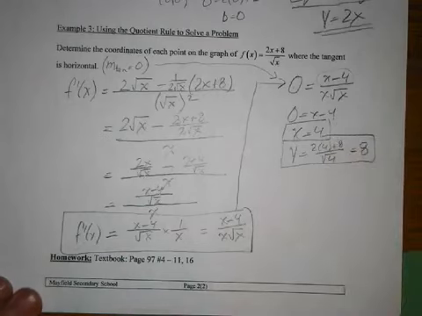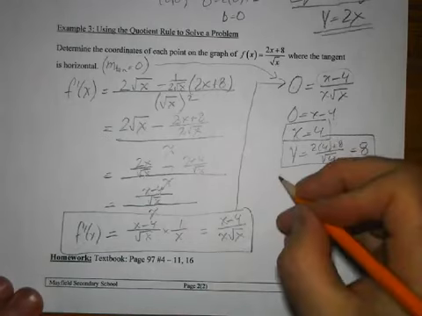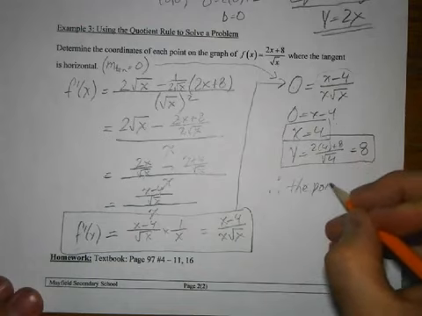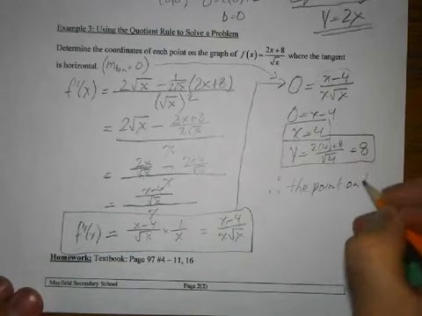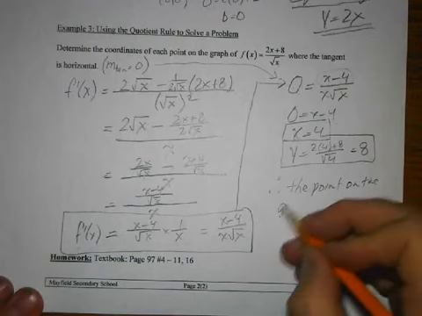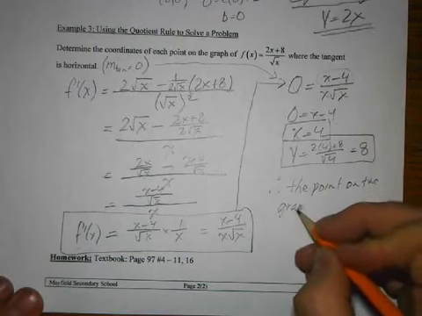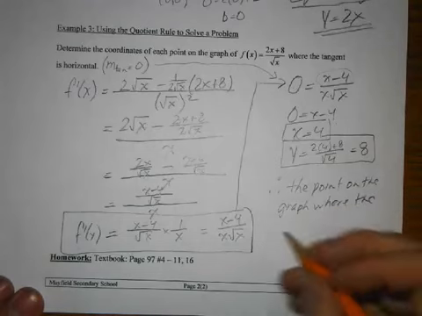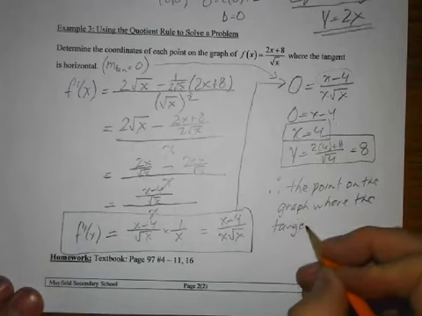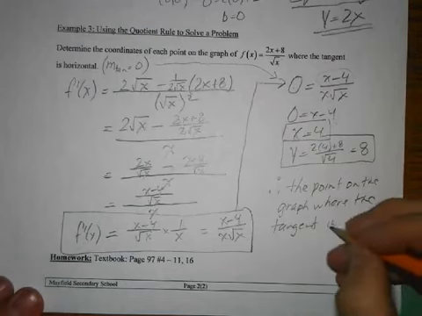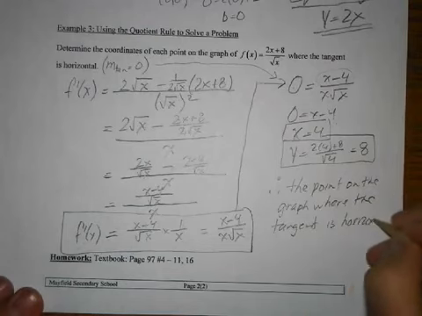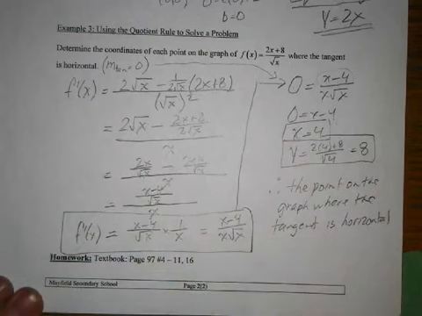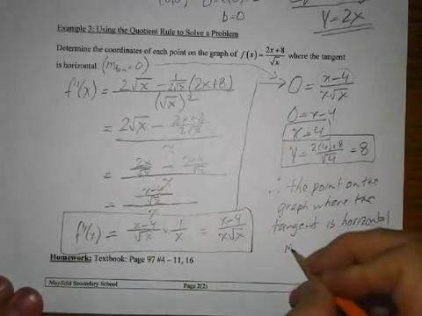Okay, so that tells you, therefore, the point on the graph where the tangent is horizontal. I could say 0, but I'm kind of going back on with the wording of the question, is the point 4, 8.